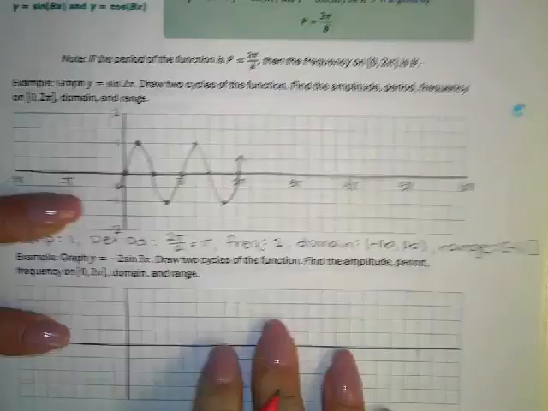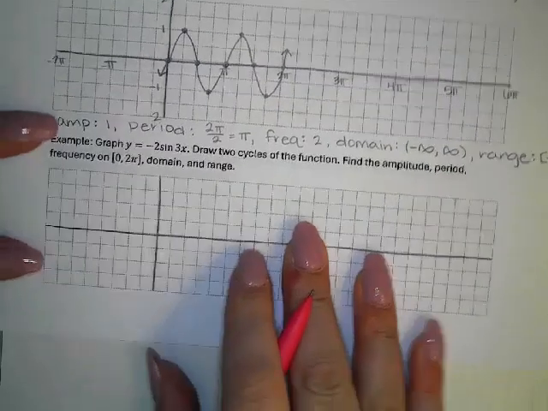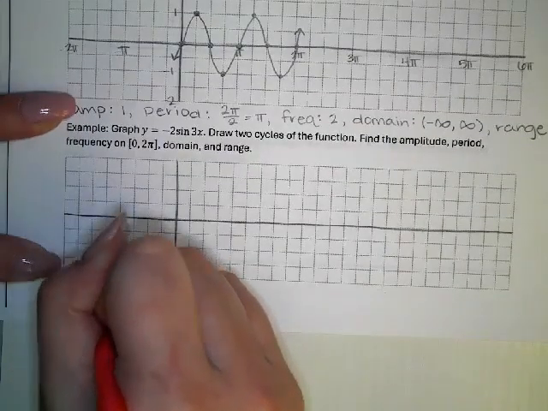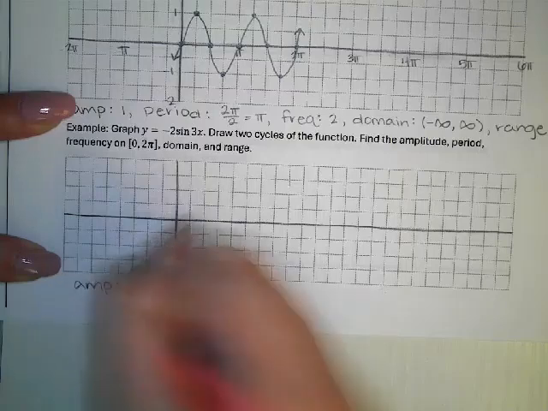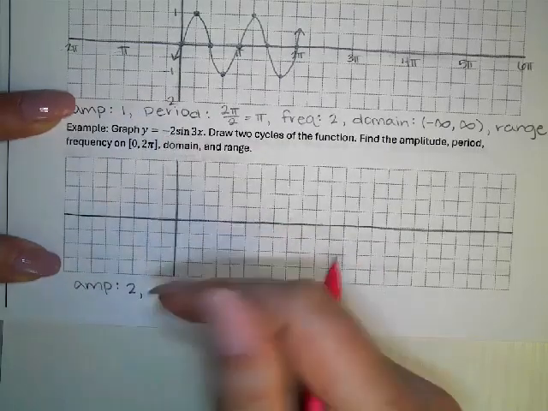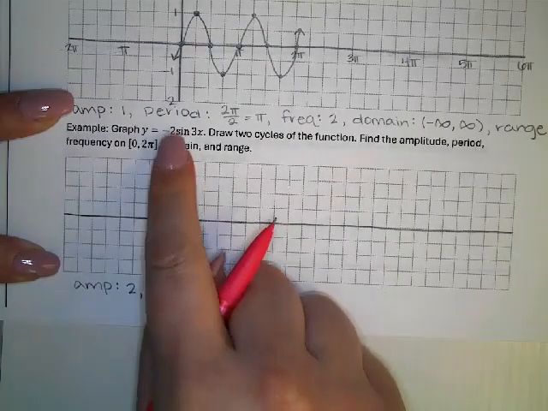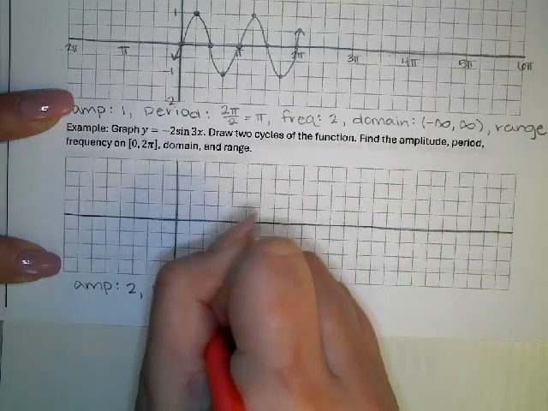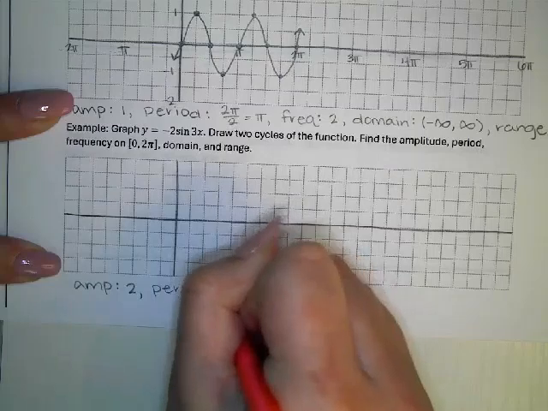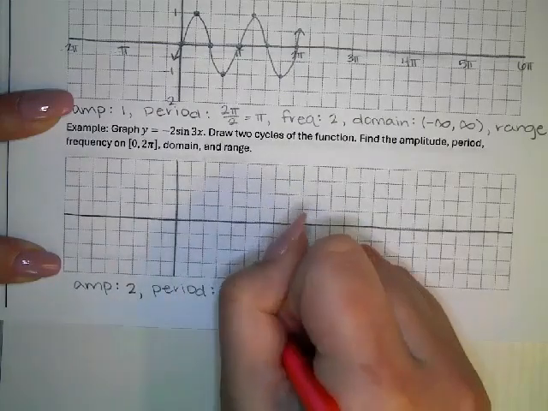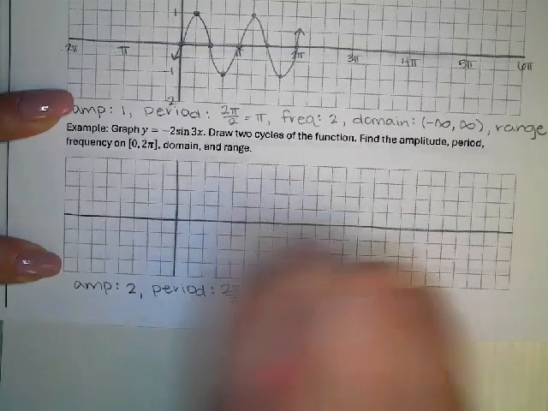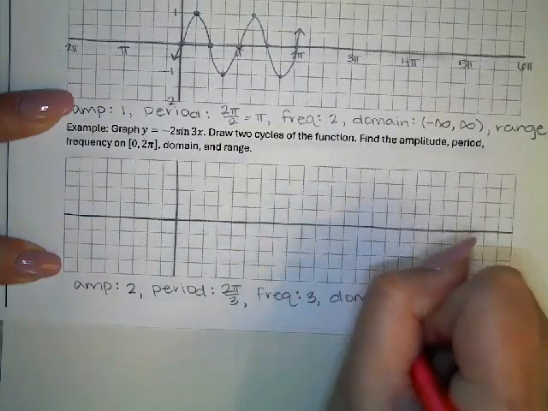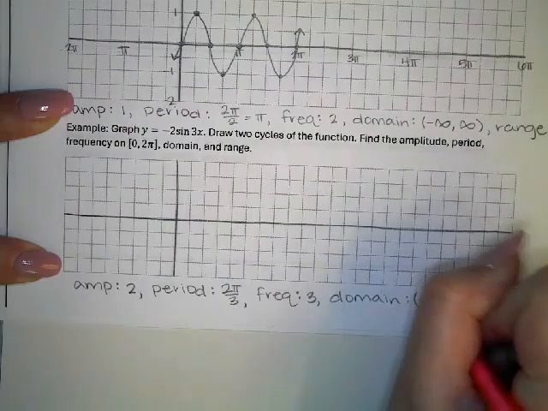All right, for this next function, we have an amplitude of 2. There's a negative in the front that tells us we're going to start the graph upside down. But the 2 tells us we have an amplitude of 2. The period of the graph is 2 pi thirds. The frequency of the graph is 3. It's just the b value. The domain is always going to be left forever and right forever. And then the range I'll find in a minute.